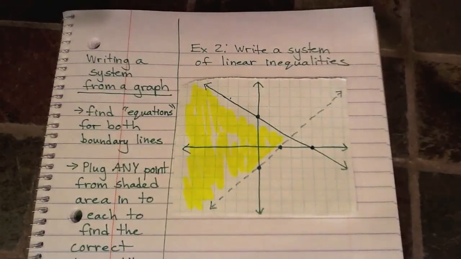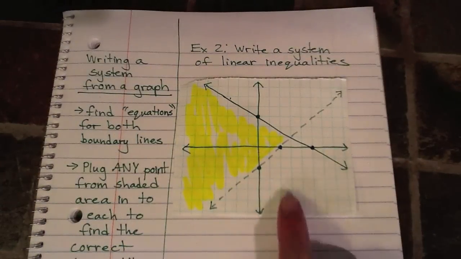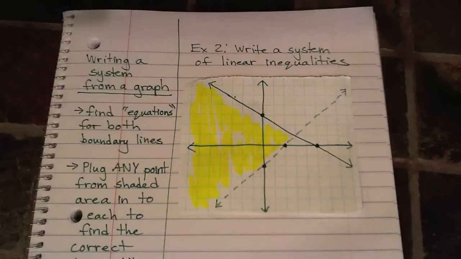A lot of our examples are using the point 0, 0. Notice 0, 0 is in my shaded area again. That's just easier. It's not that it always happens, but it's easier. So it's part of the reason I use it in the examples, because it's faster to plug in. But don't expect it to always be that way.